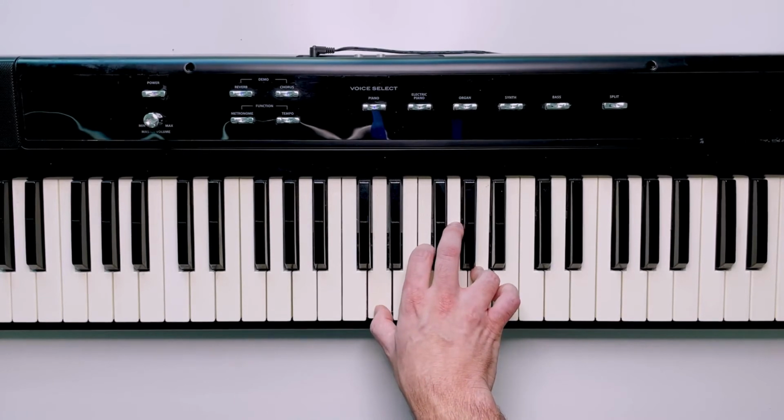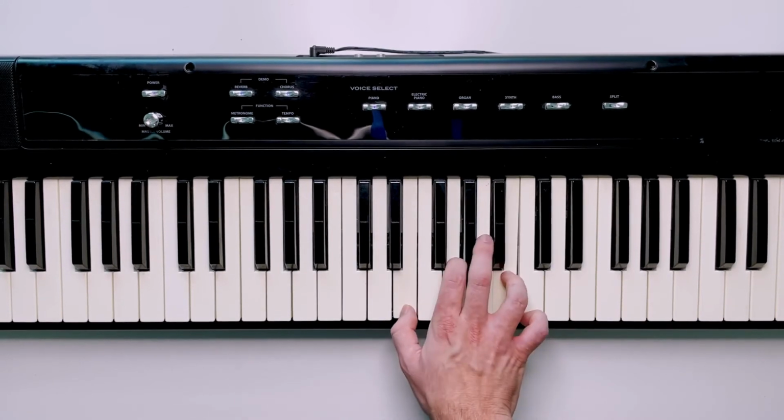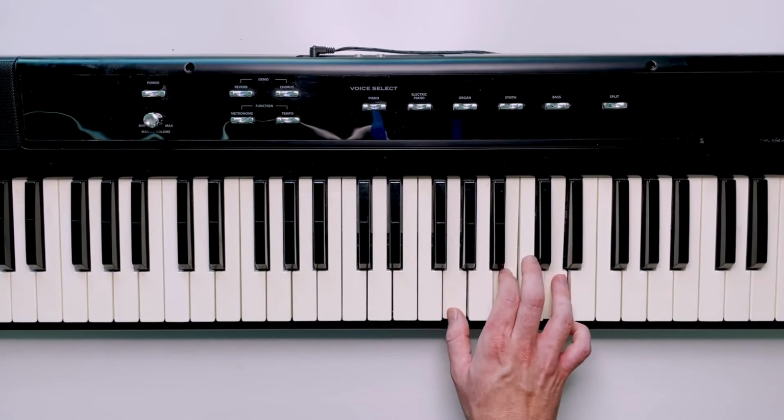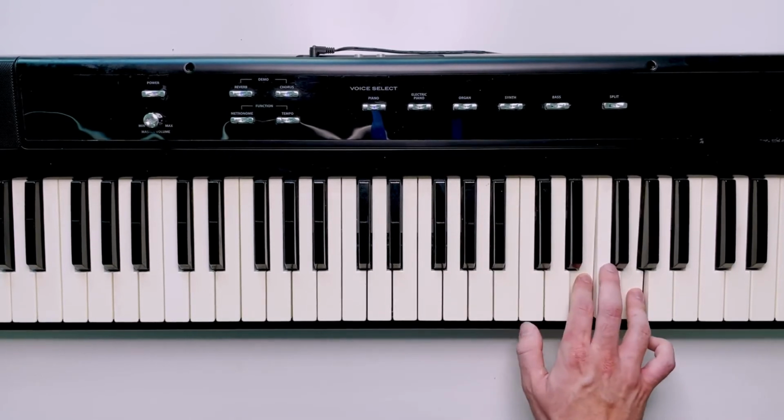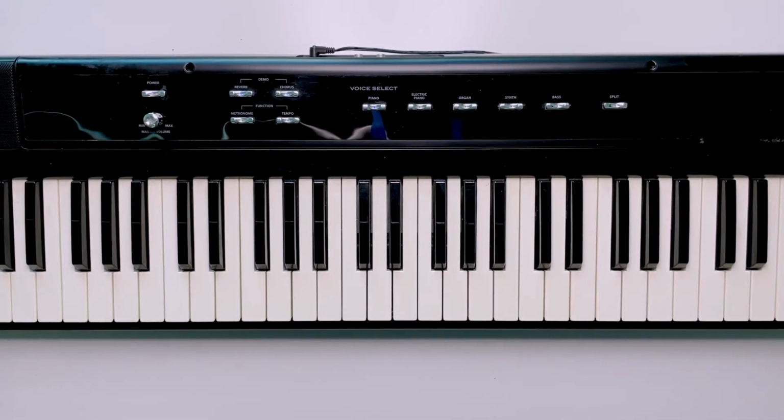The D chord is the 2 chord. 3 chord, 4 chord, 5 chord, 6 chord, 7 chord, and back to 1. And you've probably heard this terminology used before, even if you don't realize it.